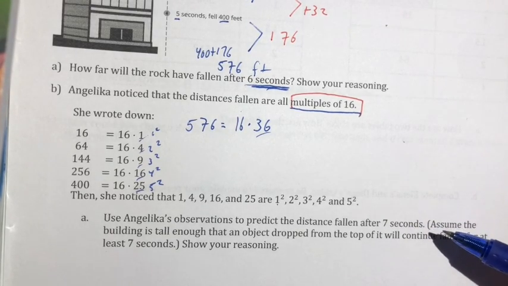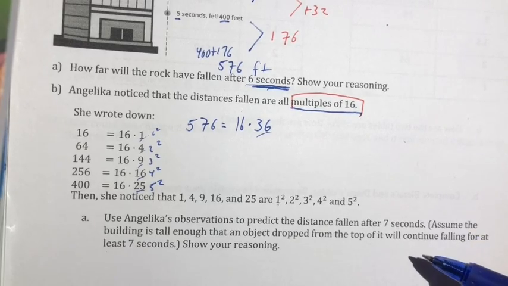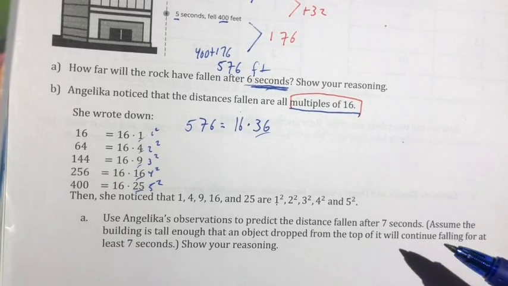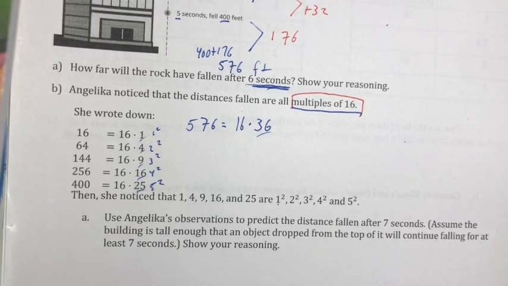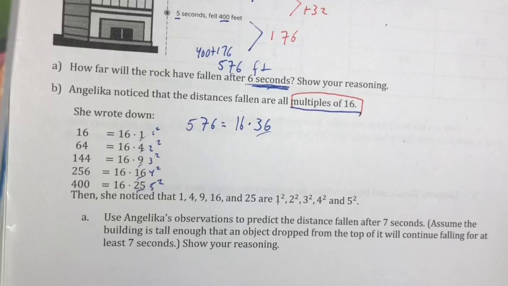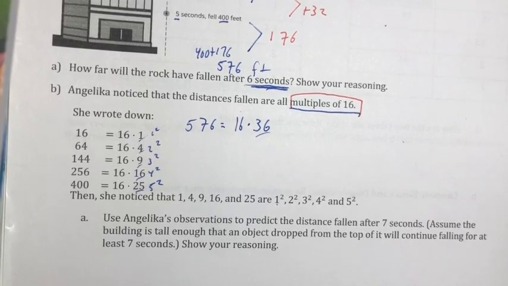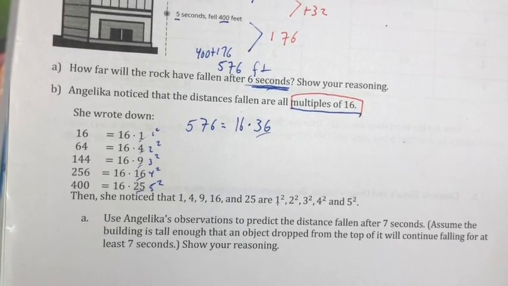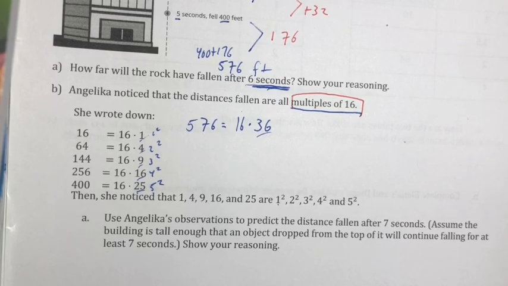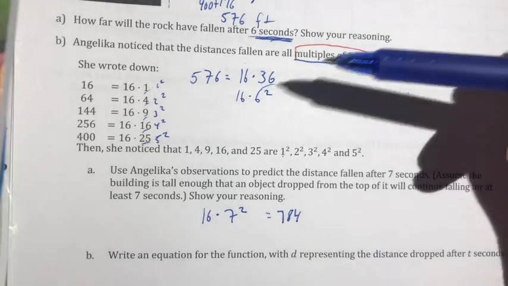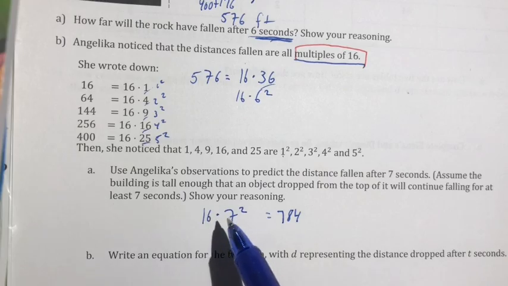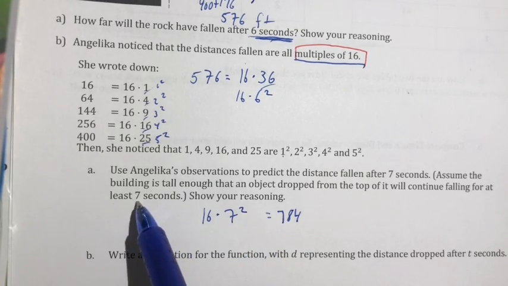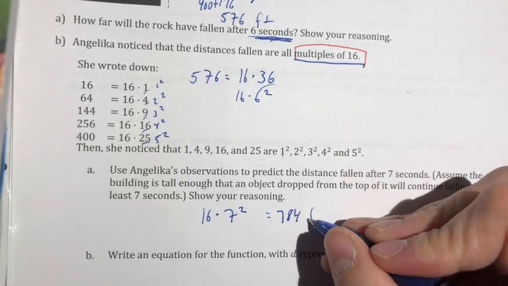And yes, assume the building's tall enough that an object dropped will continue to fall for at least 7 seconds. Suppose it's the Empire State Building or something, and you can actually drop something off that building. Which turns out in most cases you couldn't, because of the shape of the building. It wouldn't reach the ground before hitting some other part of the building. Anyway, assume you could drop for 7 seconds. How might we figure that out? If we continue this pattern, like 16 times 5 squared, 16 times 6 squared, 16 times 7 squared for 7 seconds, we get 784 feet.